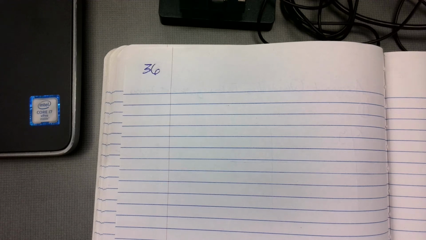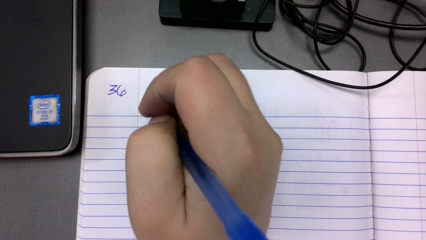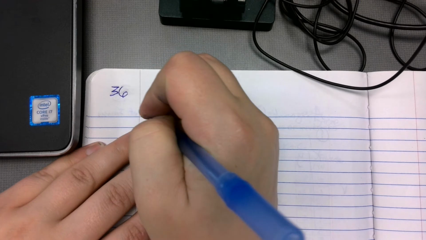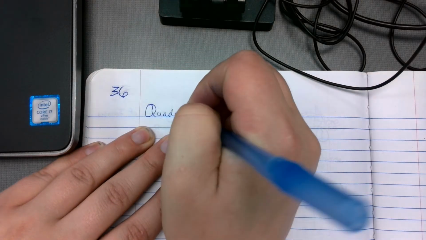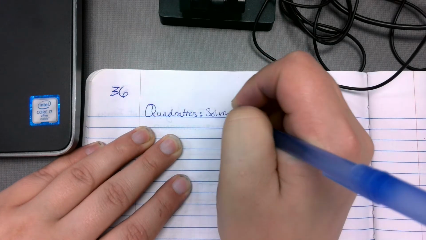All right, guys, so you should have already done your review for multiplication, and you'll see why that's so important. Make sure you're keeping up with your numberings. This is going to be in our quadratics unit, and we're going to be talking about solving by factoring.